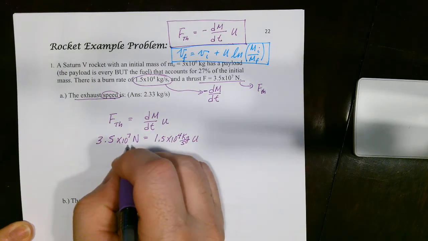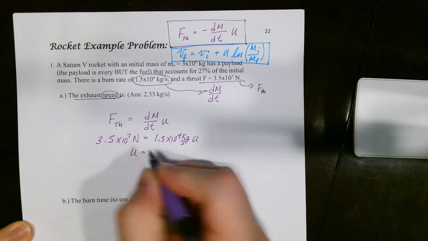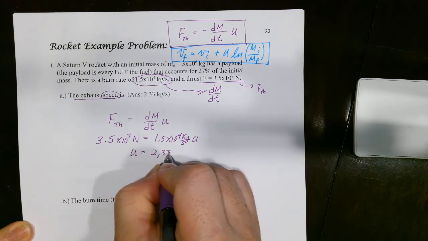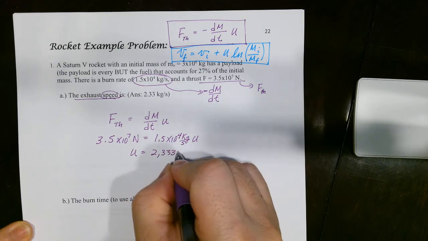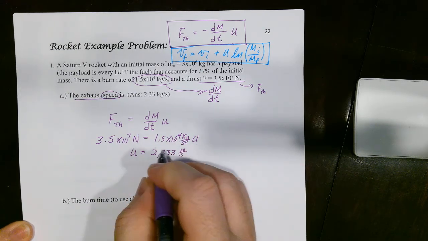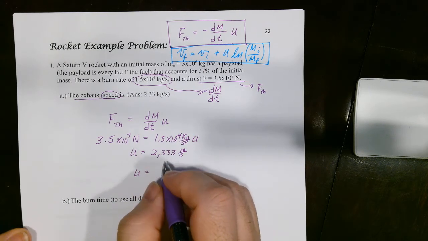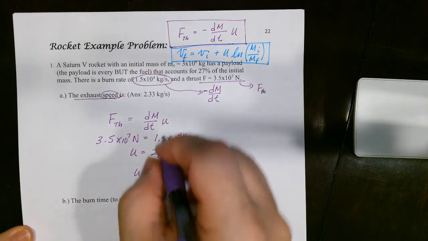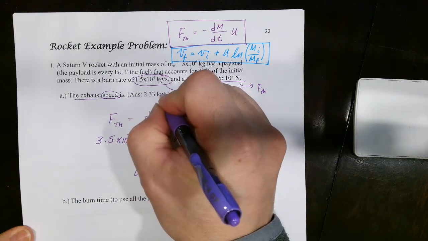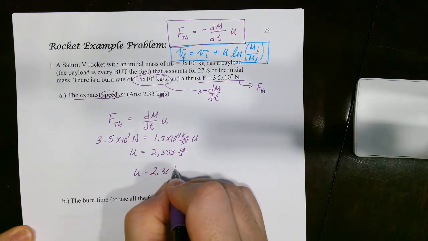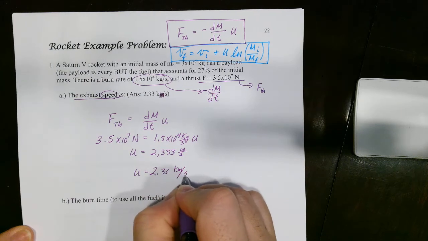So my u, which is the exhaust speed, comes out to 2,333 meters per second, or u is equal to 2.33 kilometers per second. This should be kilometers, by the way, not kilograms.